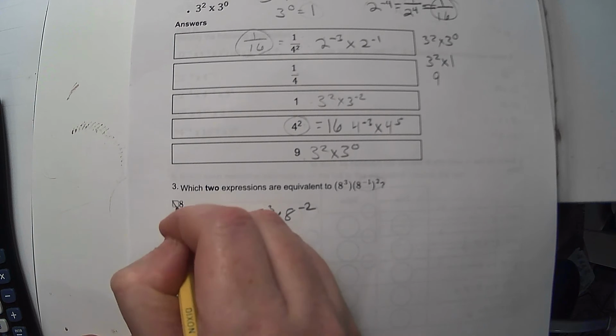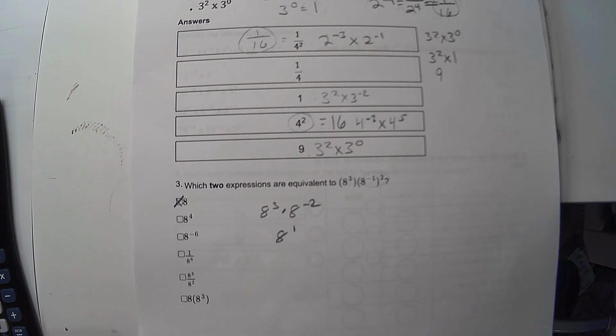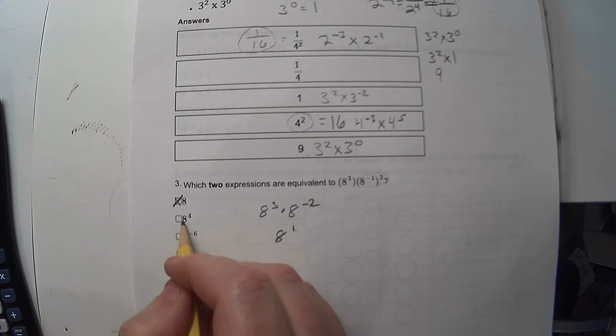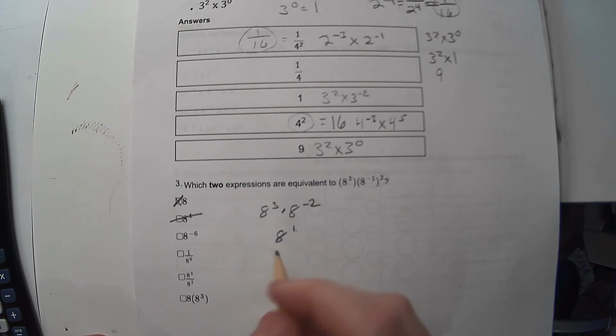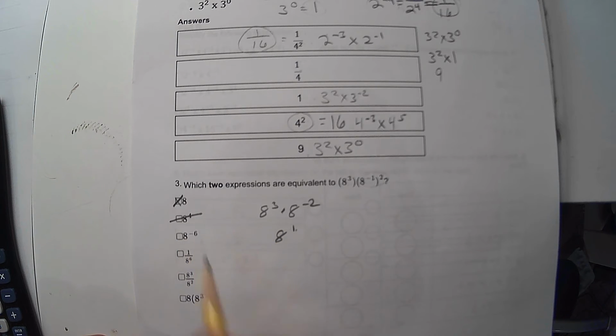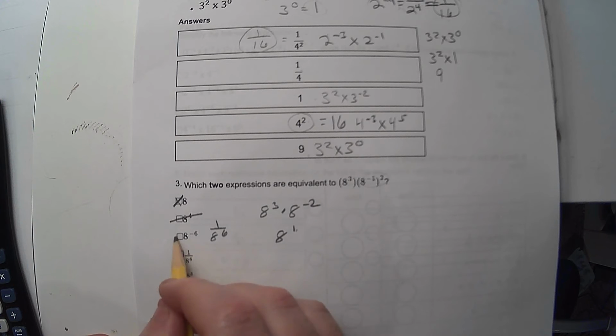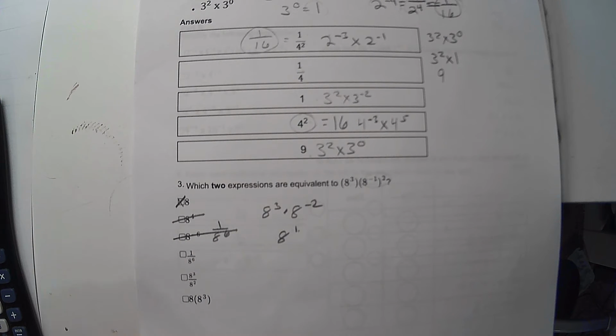The first one, that's an easy one. I've got 8 to the 1st and 8 to the 1st. They match up. Alright, no way in this world is 8 to the 1st ever going to match 8 to the 4th. That's out. No way is 8 to the 1st ever going to match 8 to the negative 6. Even if I did move that, I'd have 1 over 8 to the negative 6. I'm positive 6, so that's out.